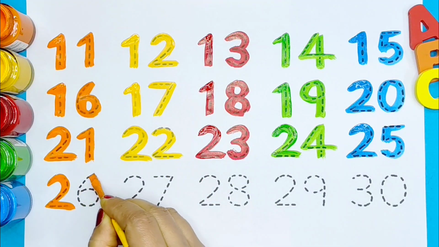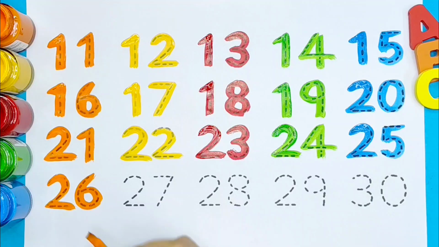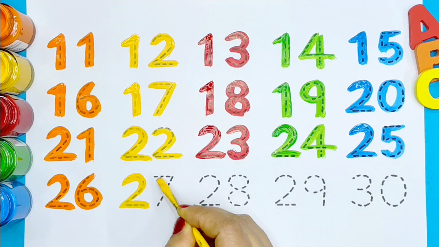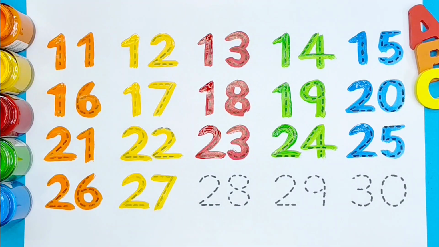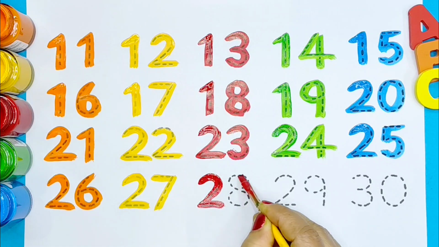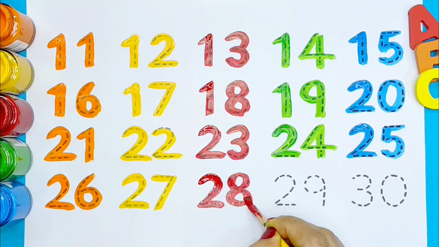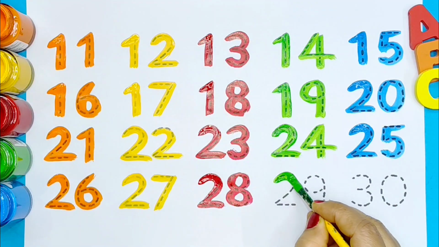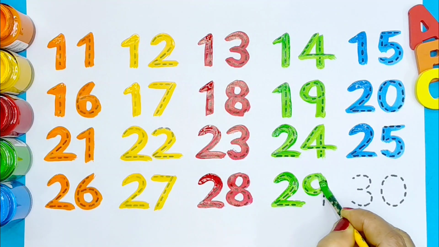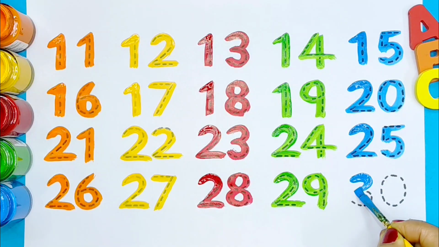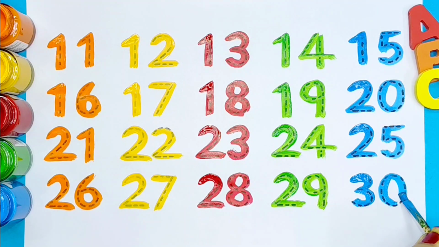Orange color, 26. Yellow color, 27. Red color, 28. Light green color, 29. Sky blue color, 30.